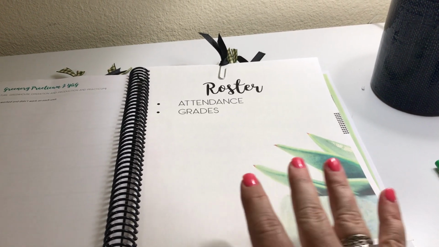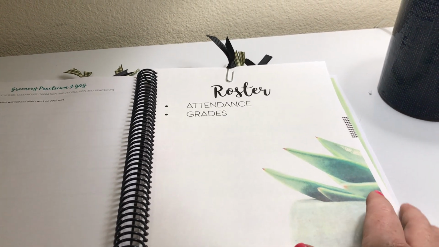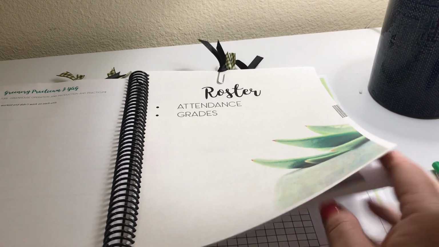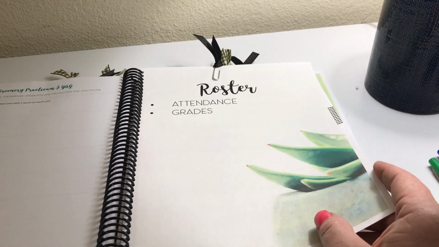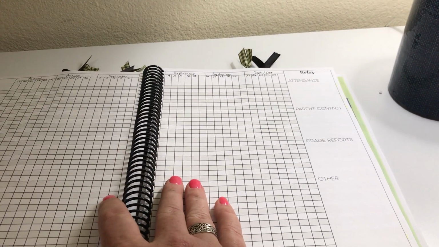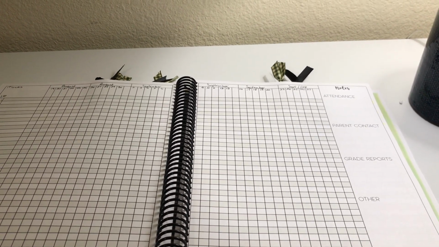First of all, you may or may not have this section. I'm old enough that I had to do this back in the day when I first started teaching, and so I still utilize it. I use the roster section to take attendance and keep up with grades. Here's why, here's how. I do this because I struggle with taking attendance.